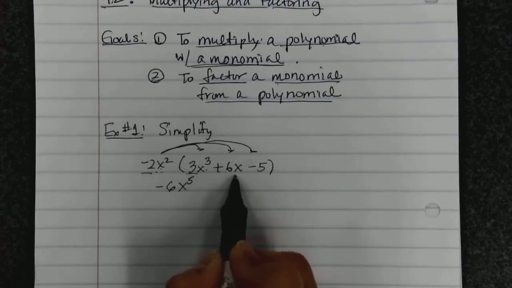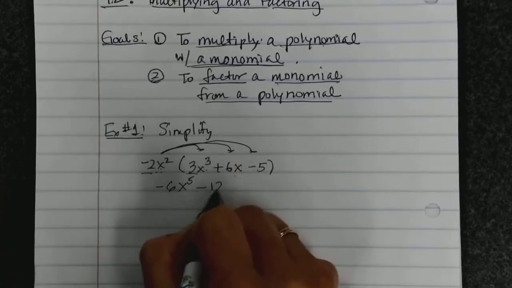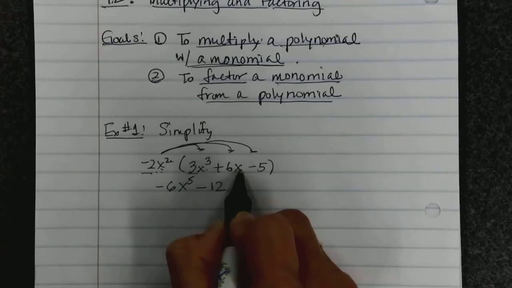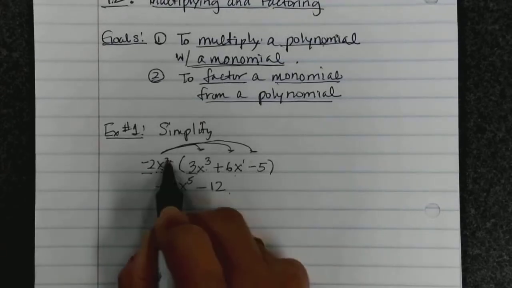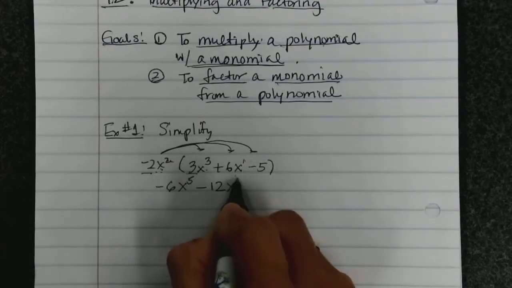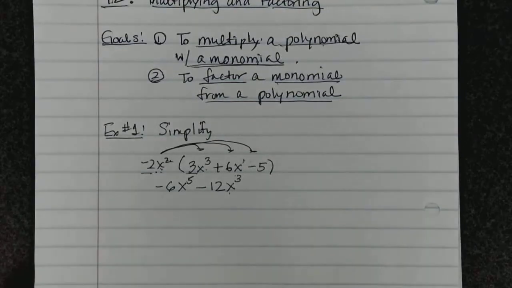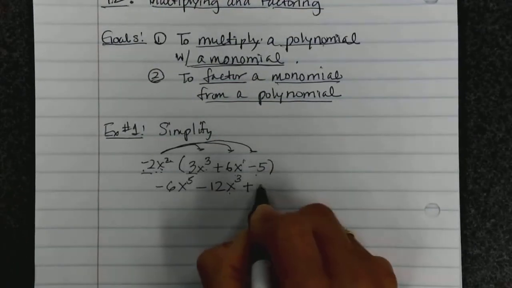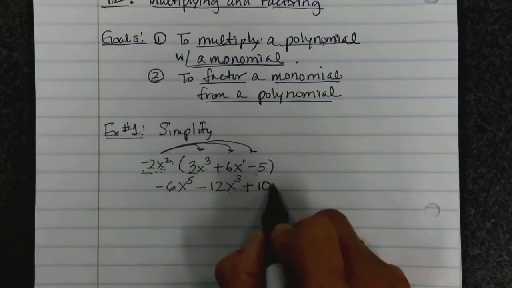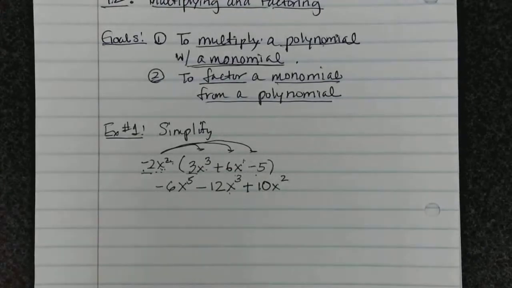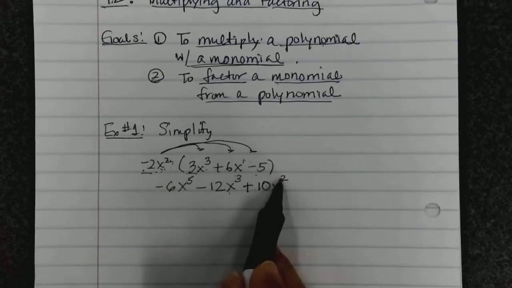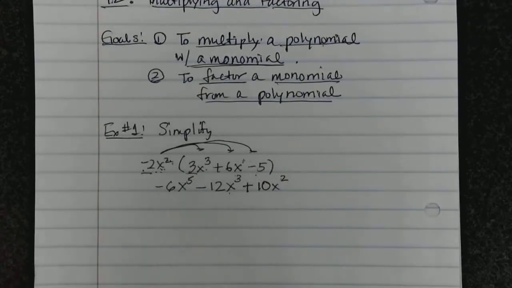And then negative 2 times 6 would be negative 12, so minus 12, and x squared times x. Remember, if there's no exponent it's 1, so 2 plus 1 is 3, so it would be x to the 3rd. And then negative 2 times negative 5 makes it a plus 10, and then you put the x squared. And that's how you multiply a monomial with a polynomial, by distributing it in. And that is our goal number 1.